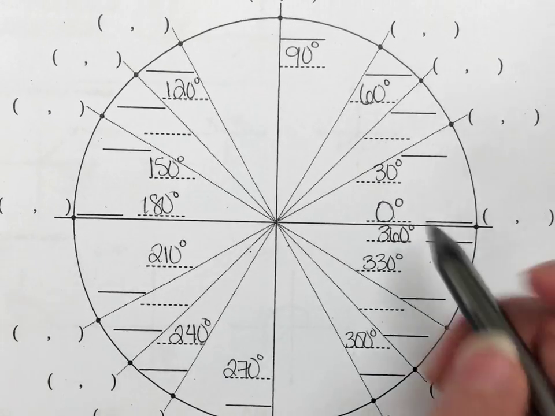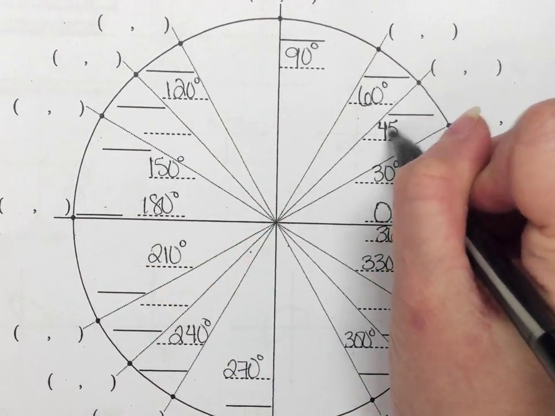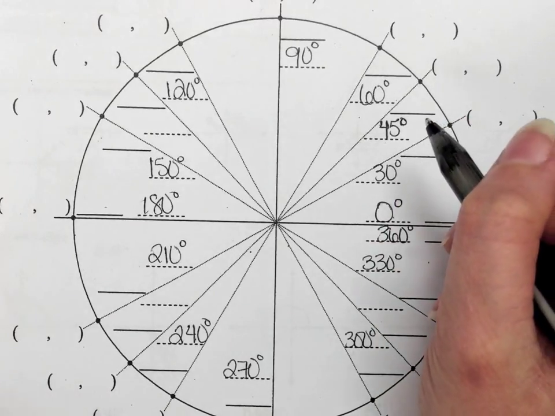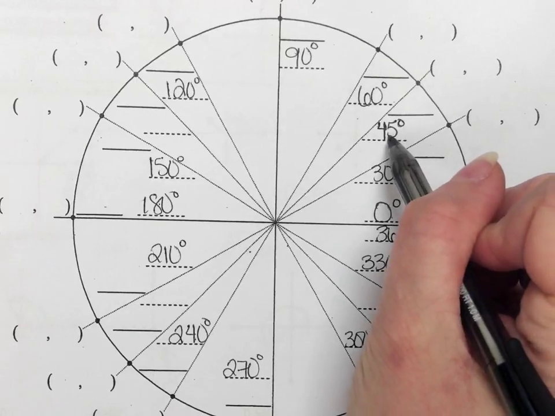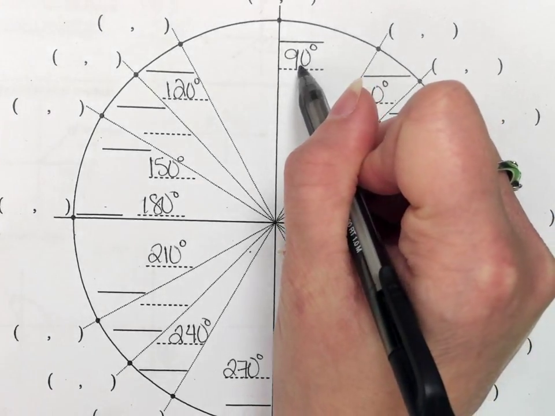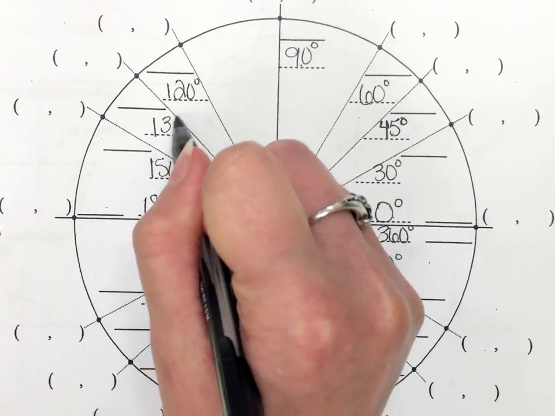Alright, then what do we go around and add each time? 45. Okay, guys, you cannot memorize this. I do not want you to memorize it, okay? I want you to know how to get every way around. So then add 45 again and you get? 90. Add 45 again and you get? 135.